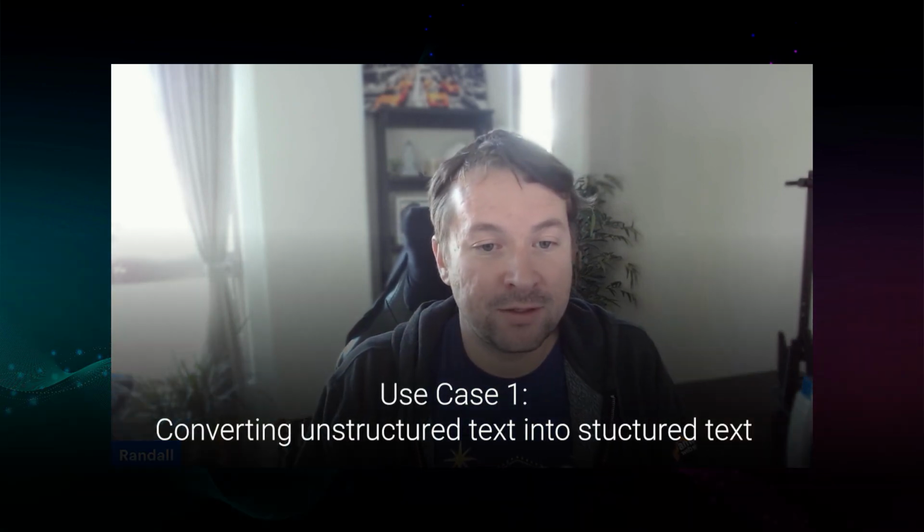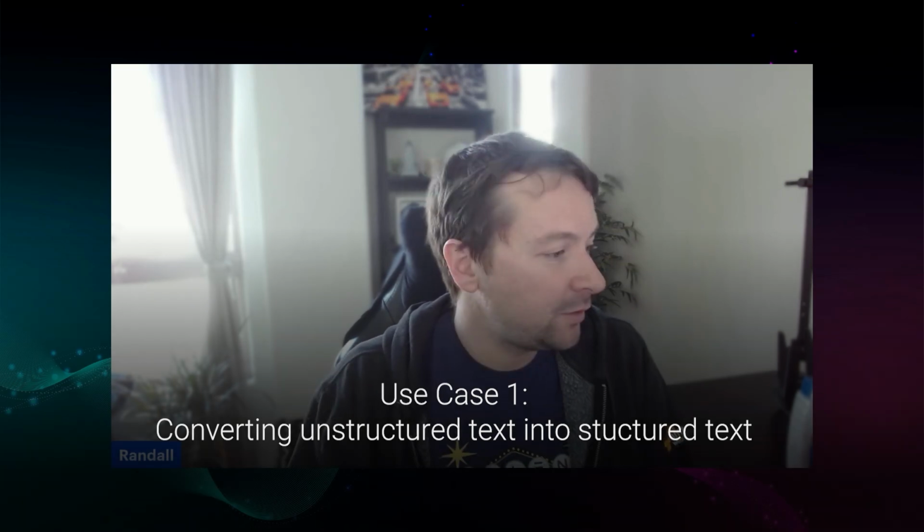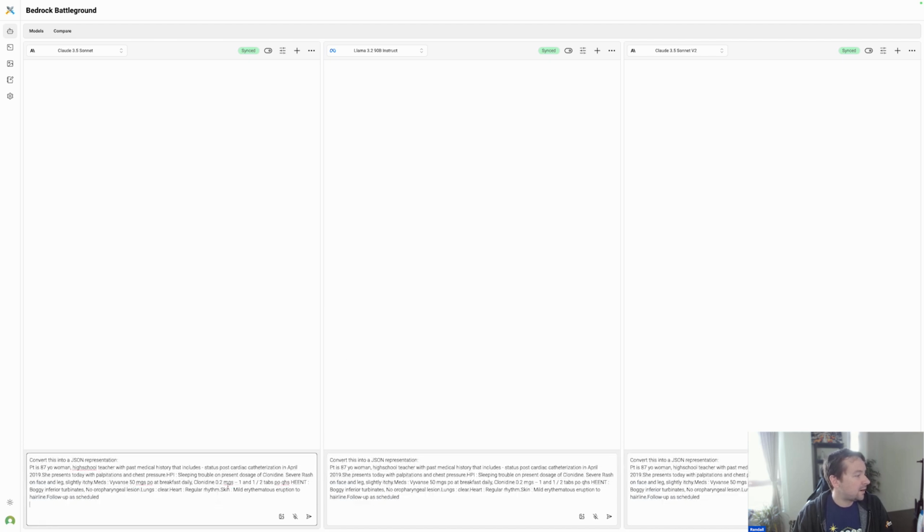For instance, healthcare organizations might be looking to automate the conversion of unstructured text into structured text to be used with databases. So I'm going to use a prompt here, and I've got Claude 3.5 Sonnet version 1, I've got Llama 3.2 90 billion instruct, and Claude 3.5 Sonnet v2 all up on my screen, and I'm going to go and paste in this prompt, which is asking to convert these notes that a doctor may have taken and convert them into JSON that we could store into a database.